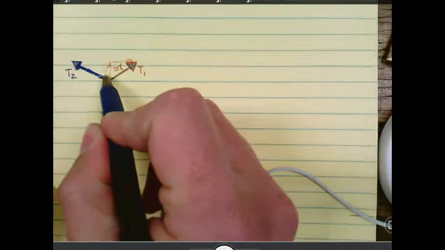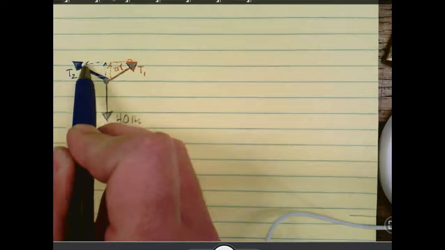So T1 is pulling up on the speaker, and it's pulling to the right on the speaker. T2 is doing two things also. It is pulling up on the speaker, and it is pulling to the left on the speaker.